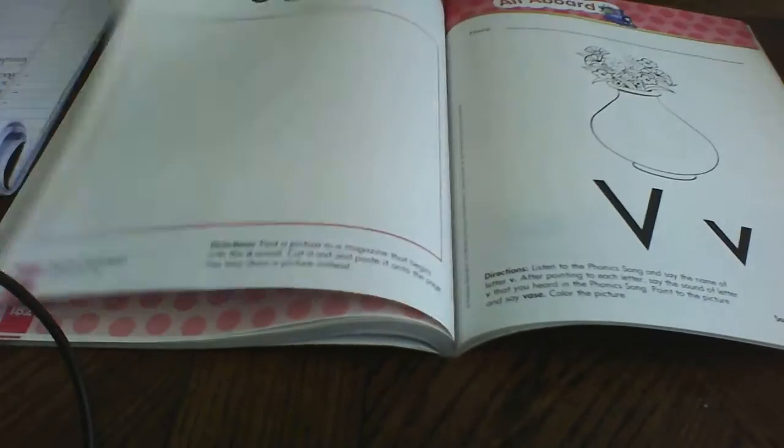Cut them out. Paste them on. Draw something that starts with a U. That is our word work. Oh, kindergarten, I can't believe that we are finished our phonics book.